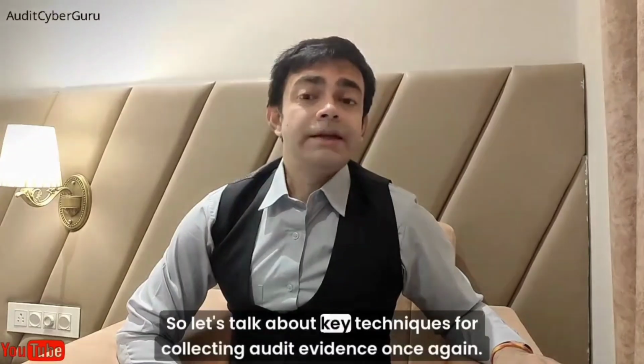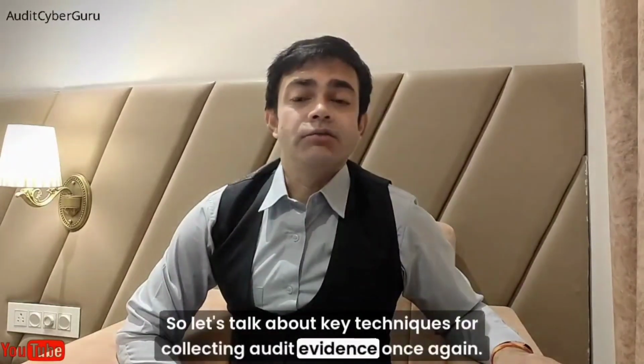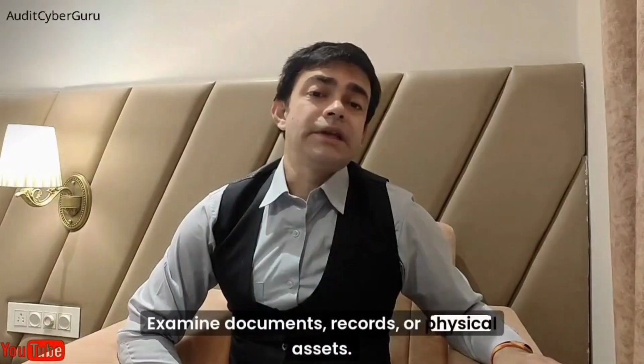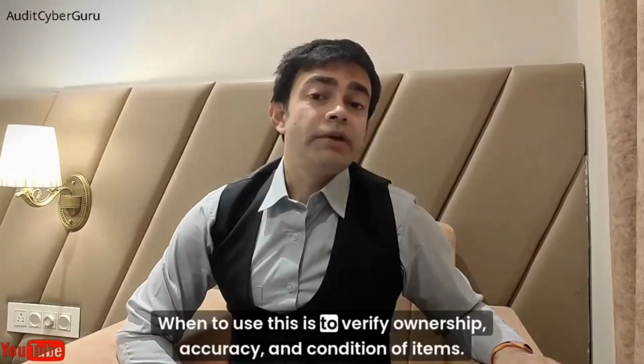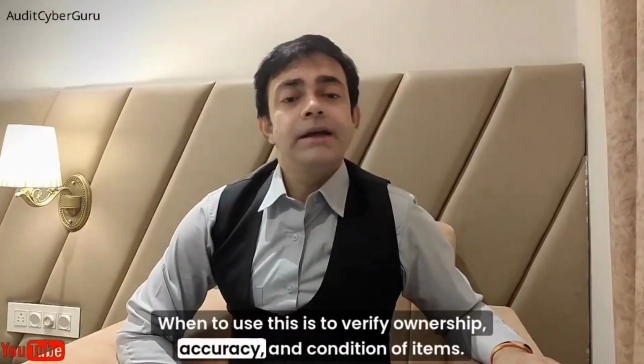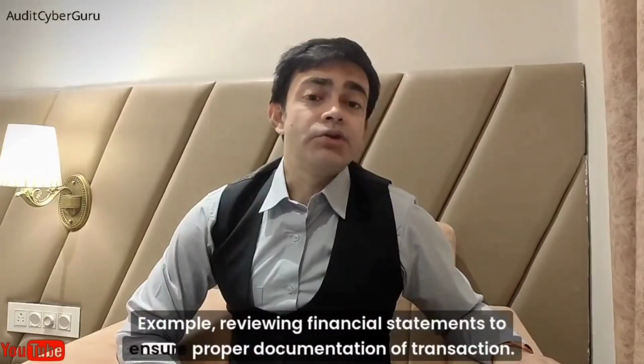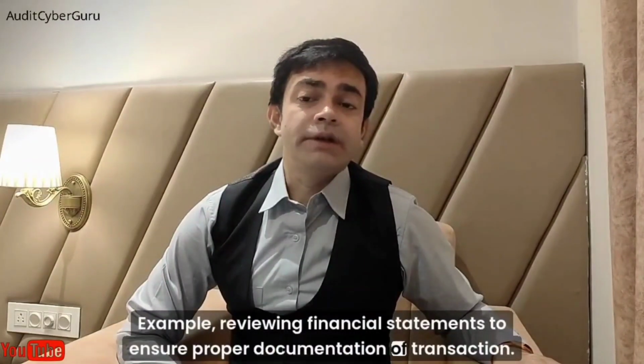Let's talk about key techniques for collecting audit evidence. First, inspection: examine documents, records or physical assets. Use this to verify ownership, accuracy and condition of items. Example, reviewing financial statements to ensure proper documentation of transactions.